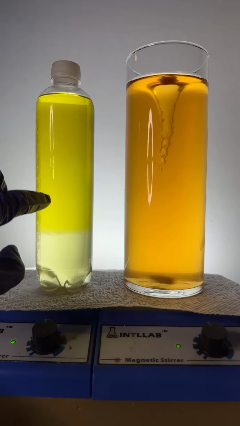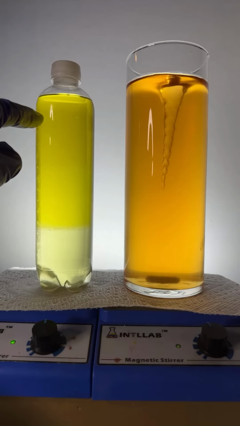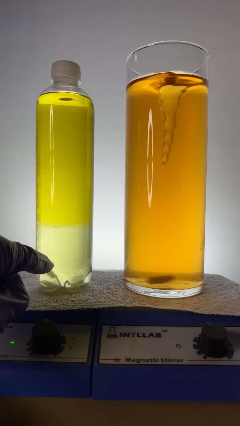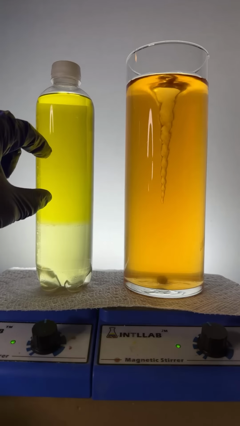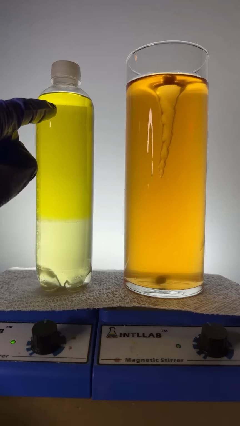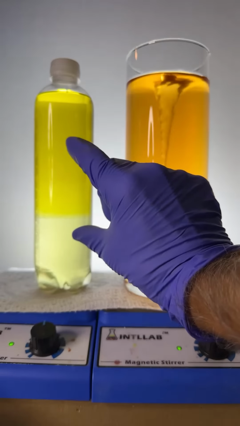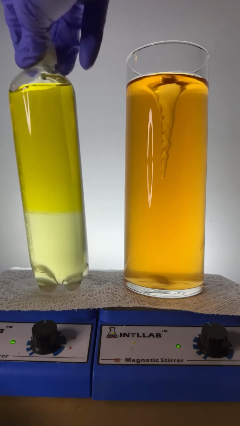So you can really see three layers if you're careful here. You've got the alcohol layer on top with a nice yellow color. You've got the saltwater layer on the bottom with a pale yellow color. And in the middle, there's what we call an emulsion. It's a mixture of the alcohol and the saltwater layer. And that emulsion layer will slowly shrink over time.